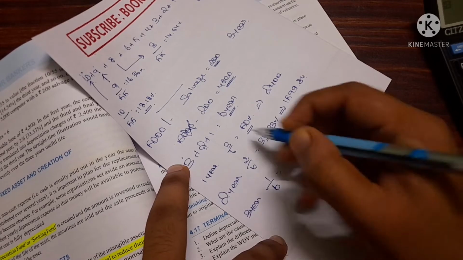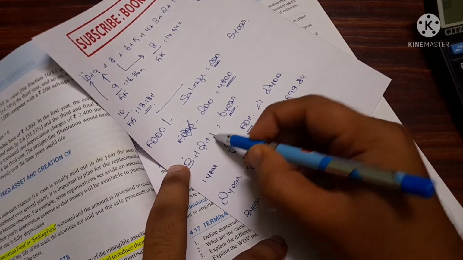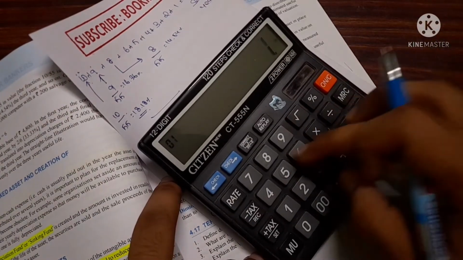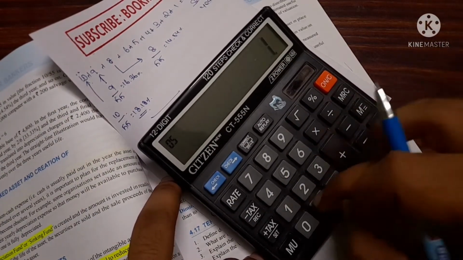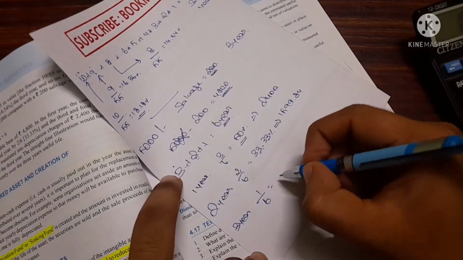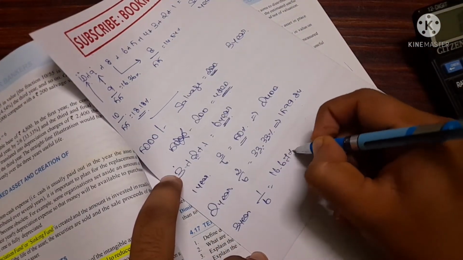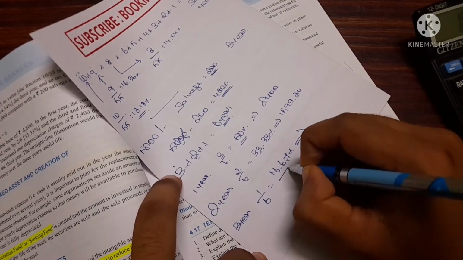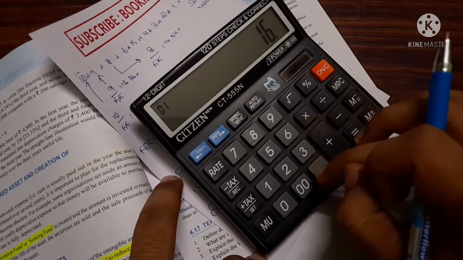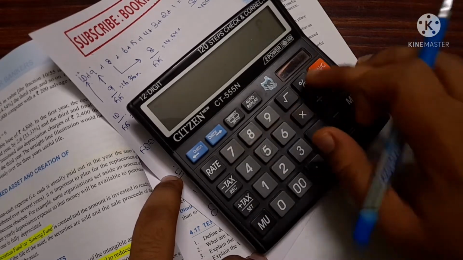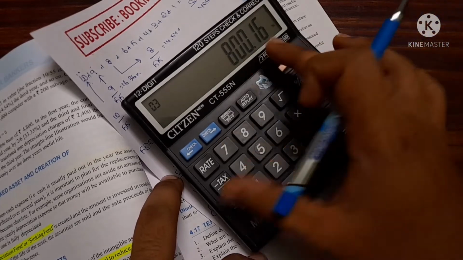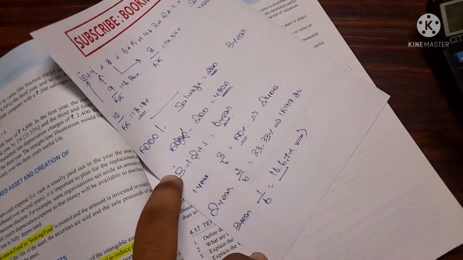For the third year, 1 divided by 6. 1, 2, 3, third year, 1 divided by the sum of the years, 6. 1 divided by 6 in terms of percentage is 16.67 percentage. So 16.67 percentage of 4,800 is 800.16.